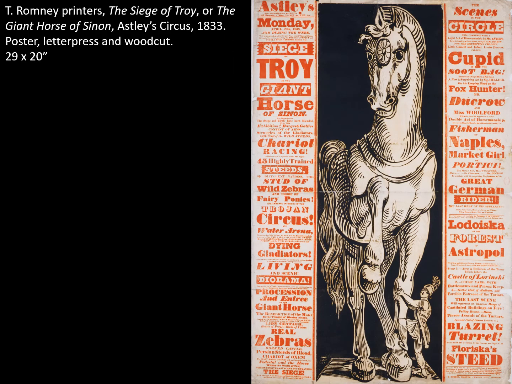This is an example of industrial design. So the poster here is advertising a predecessor of the modern circus. Astley's Circus was in London and it featured performing horses. And so this is a poster that would go up to try and encourage you to come to the circus. And what do they have in the center? A giant horse. This is an innovative poster actually because it integrates both text and image.